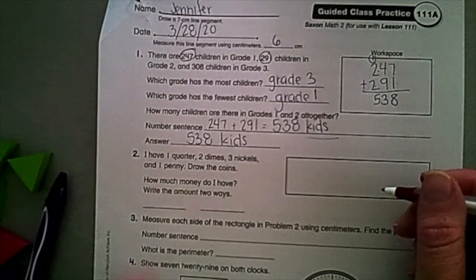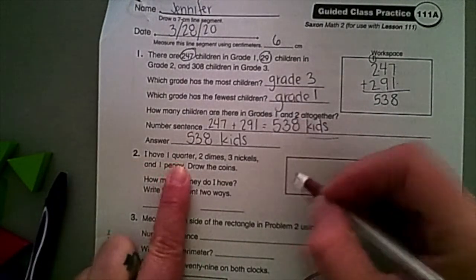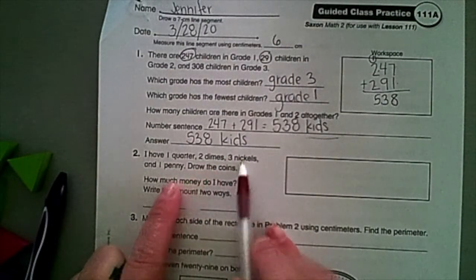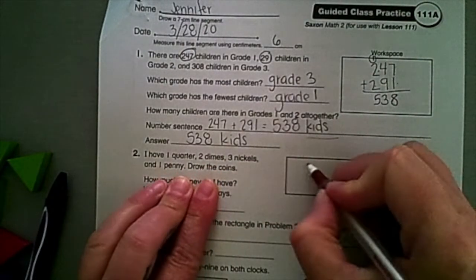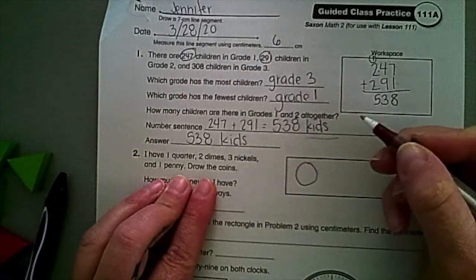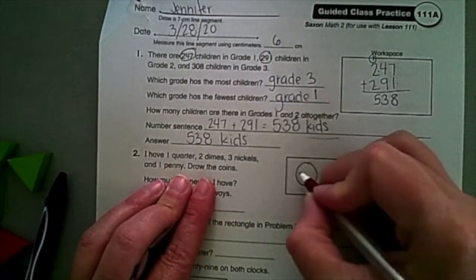Okay, so now, this one gets tricky, so we have to be very careful. It says, I have 1 quarter, 2 dimes, 3 nickels, and 1 penny. Draw the coins. So make sure we are labeling it. I like to label it instead of the Q and the D and the N. I like to put the amount.